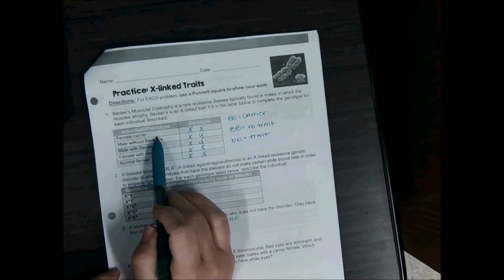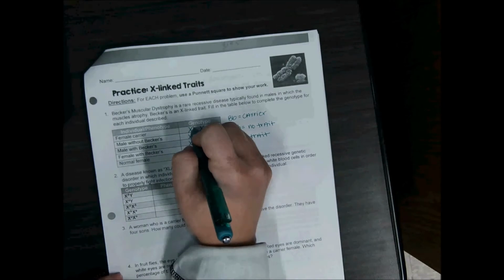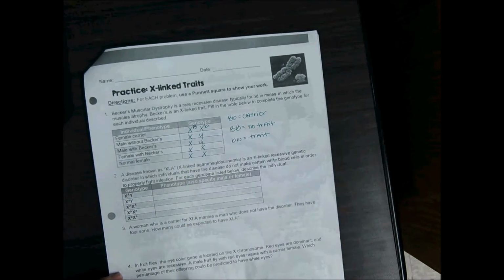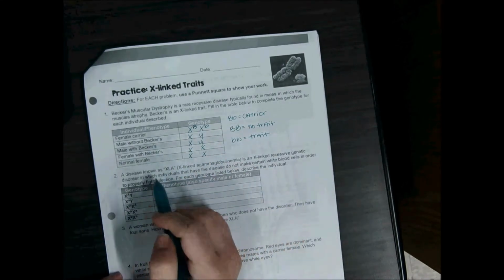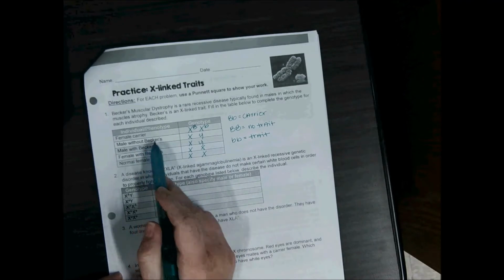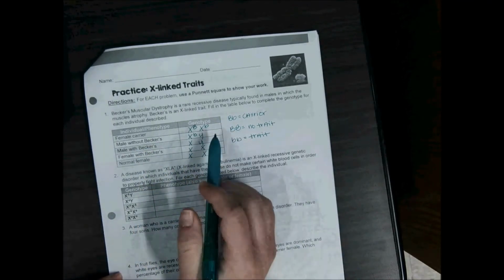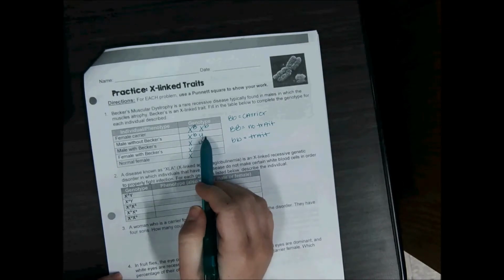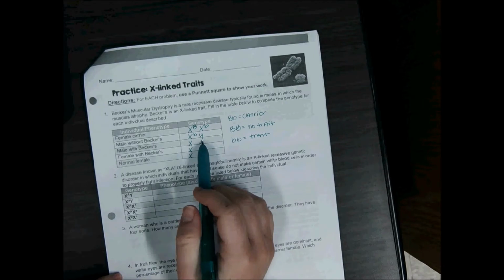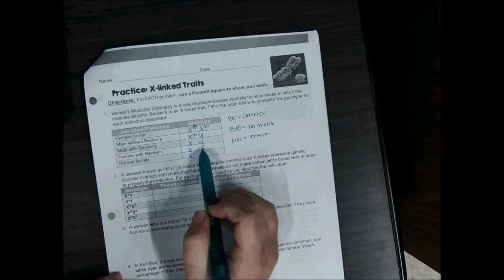A female carrier will have one large letter, one small. A male without, so male no trait, will have a small letter. Now, the Y doesn't carry anything. The Y will donate a little bit of genetic information, but it's not going to carry anything like this.